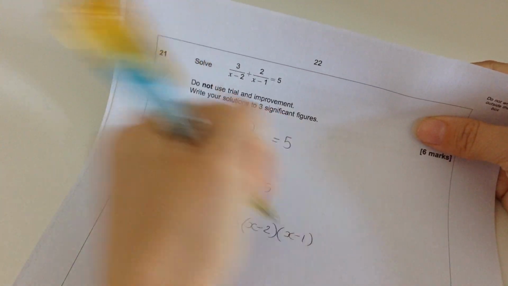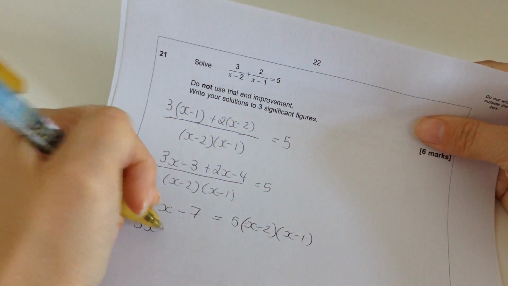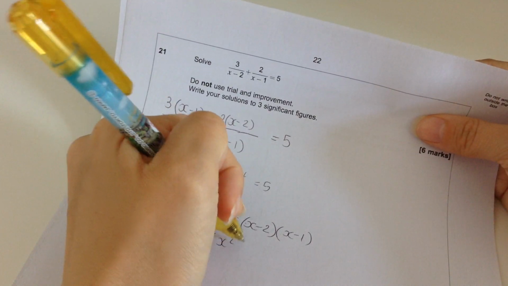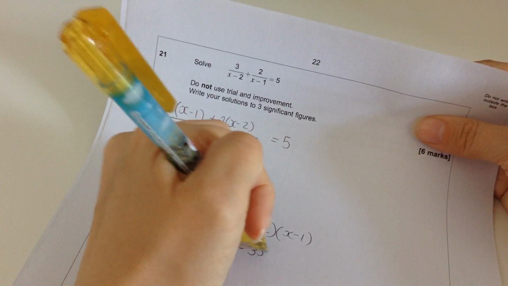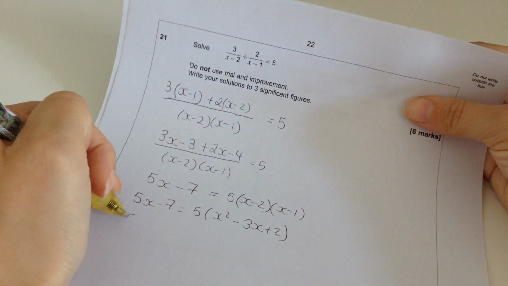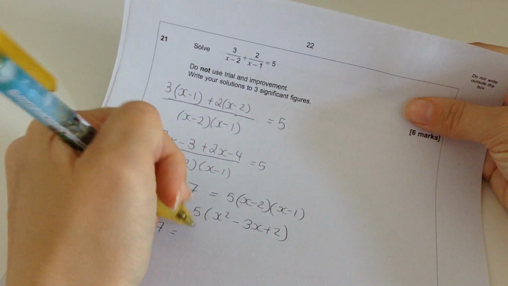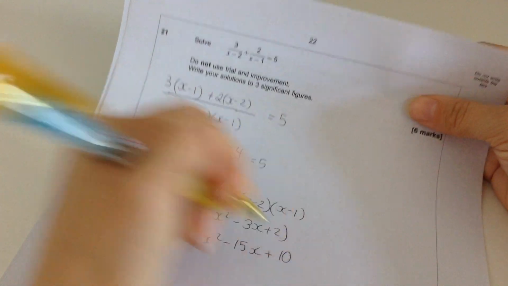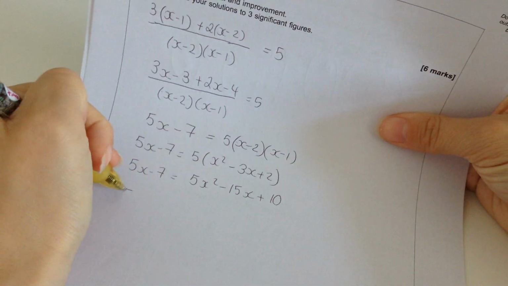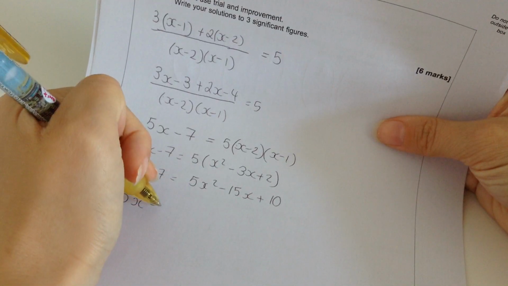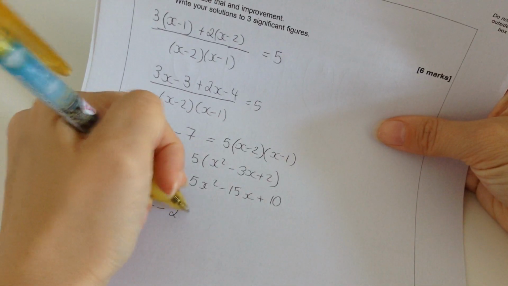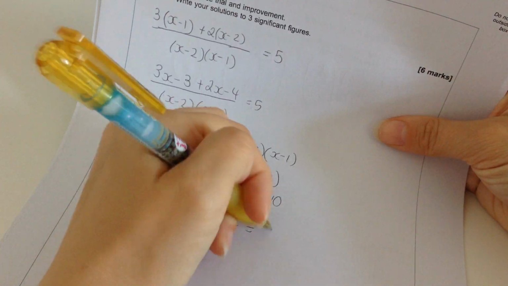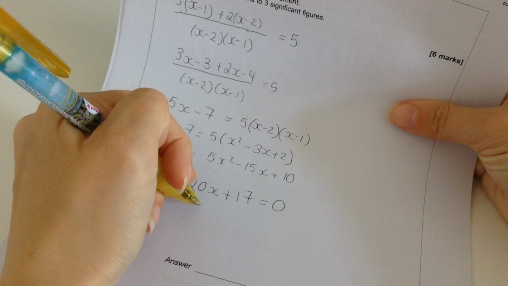I suppose I should expand that out, shouldn't I? Okay, so that's 5, right, x squared minus 3x plus 2. So that's that minus that plus that. So 5x squared minus 20x plus 17 equals 0. Okay, I'm alright with that.